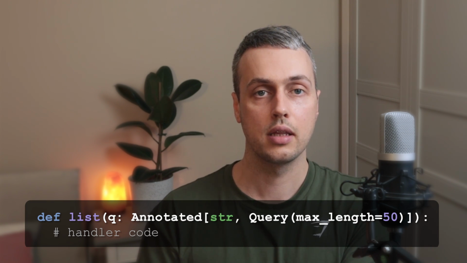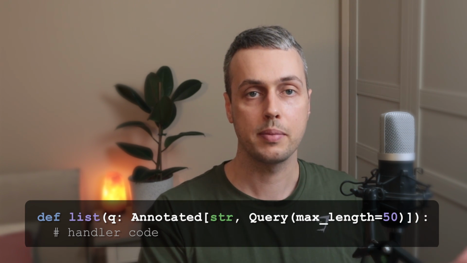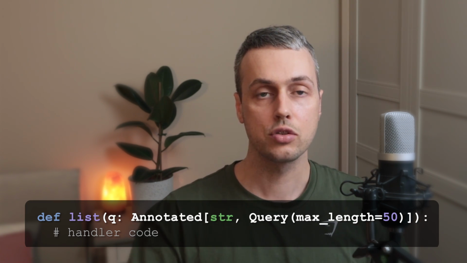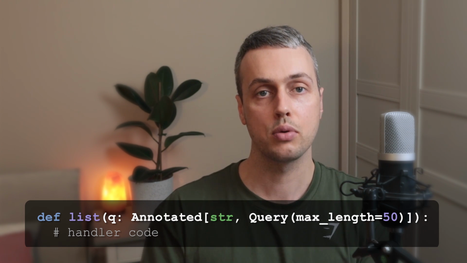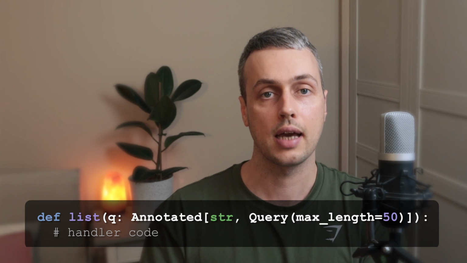As an example of this, imagine a search query parameter in the URL. By default, a query parameter string can take any number of characters, but you can use annotations in order to limit the number of characters, as one example, to less than 50 characters. We'll see an example of this later in the video, but let's get started and dive in, and we're going to start by looking at the typing module.